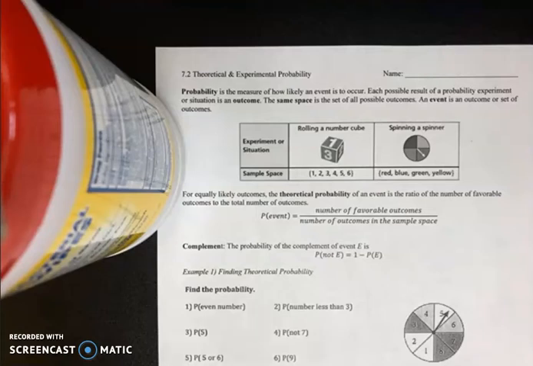We are now in Chapter 7, Section 2 of your textbook, which is Theoretical and Experimental Probability. I'm hoping that this lesson will be pretty straightforward. I know it looks kind of scary and long, but it's actually fairly simple. The first thing we're going to take a look at is theoretical probability.